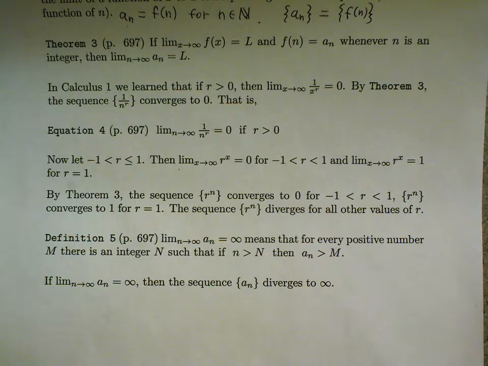Okay, on the next page, we have a list of the limit laws for sequences.